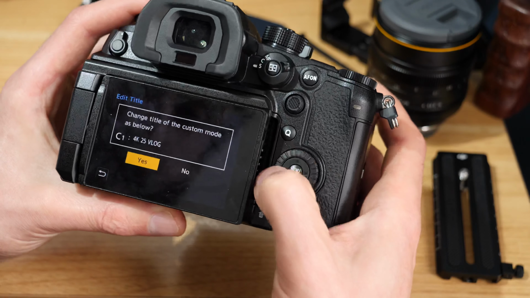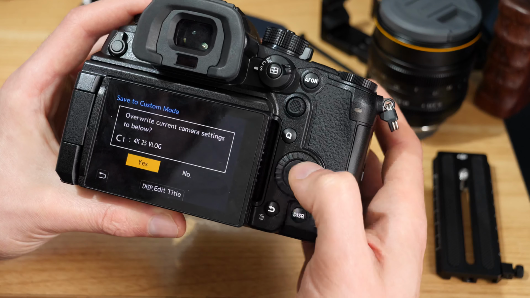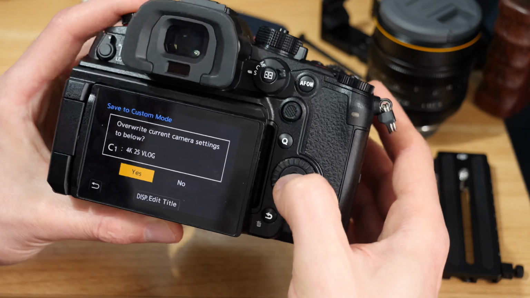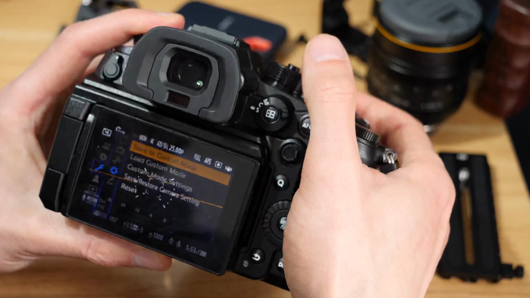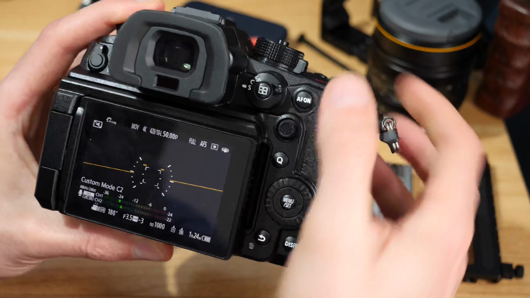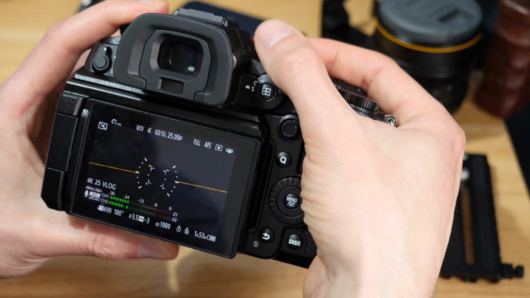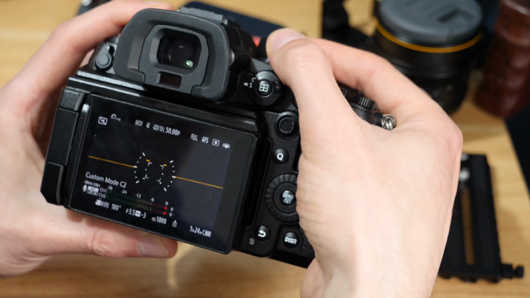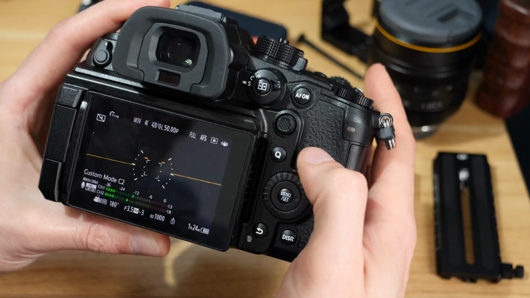So we hit set, we'll say yes, and then it asks us if we want to actually overwrite it. So the first one is to name it, the second one is to overwrite it, and then we'll hit yes, and that's completed that. And then you can see now if we switch between, this is custom mode 2 and it's just called custom mode 2. Now if we switch into that, it's called 4K 25 vlog. So that's really useful, we can see that there, and then we could do the same for this one.